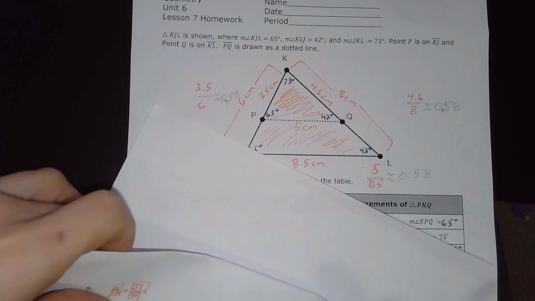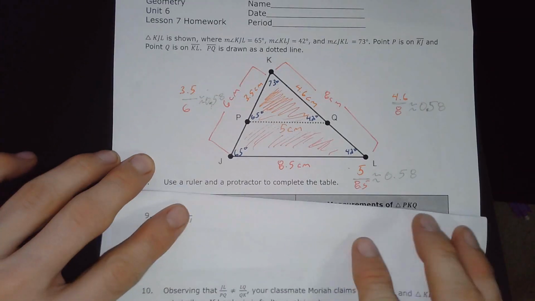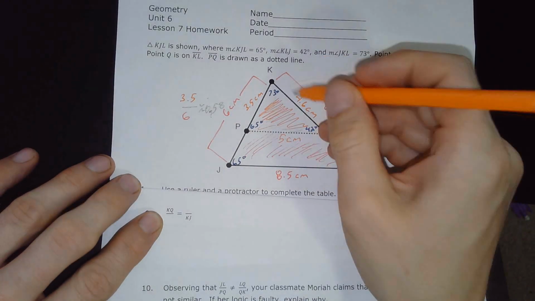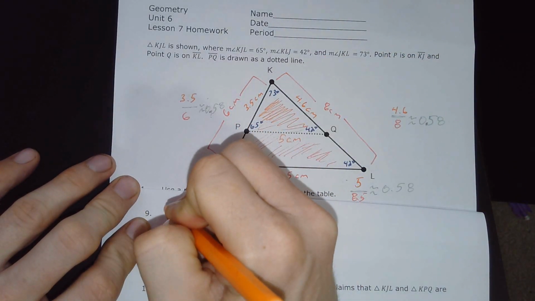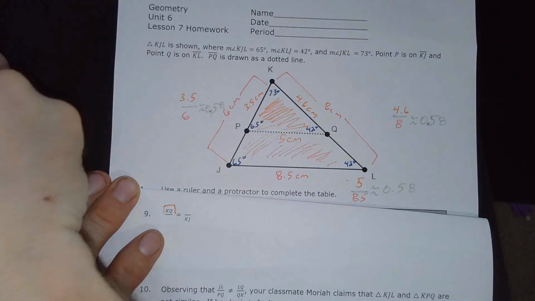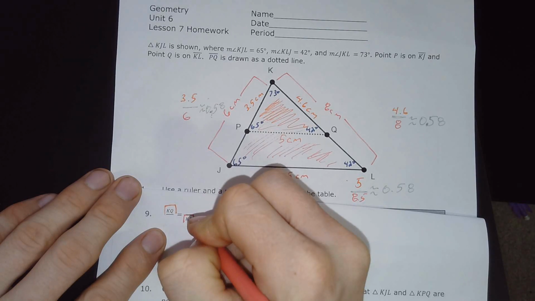Okay, so moving on to the next one here. Now we got KQ, that's orange. KJ, that's pink, right? So it's still going to be orange on the top, pink on the bottom.